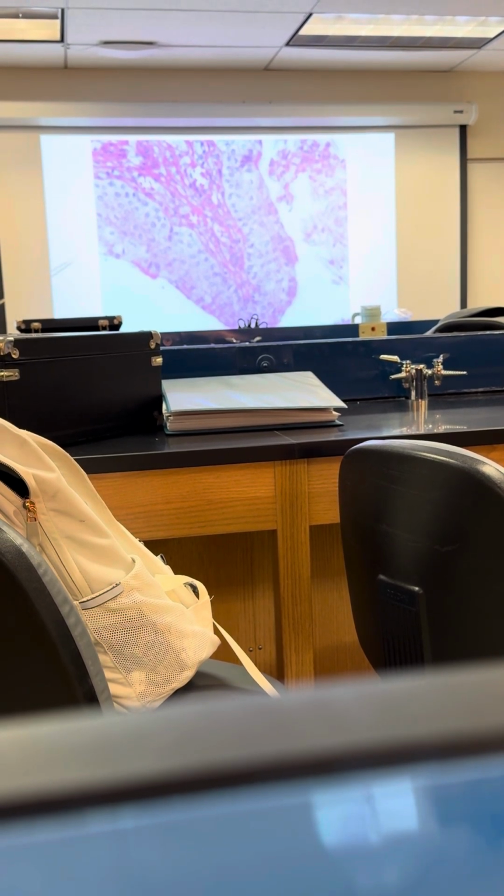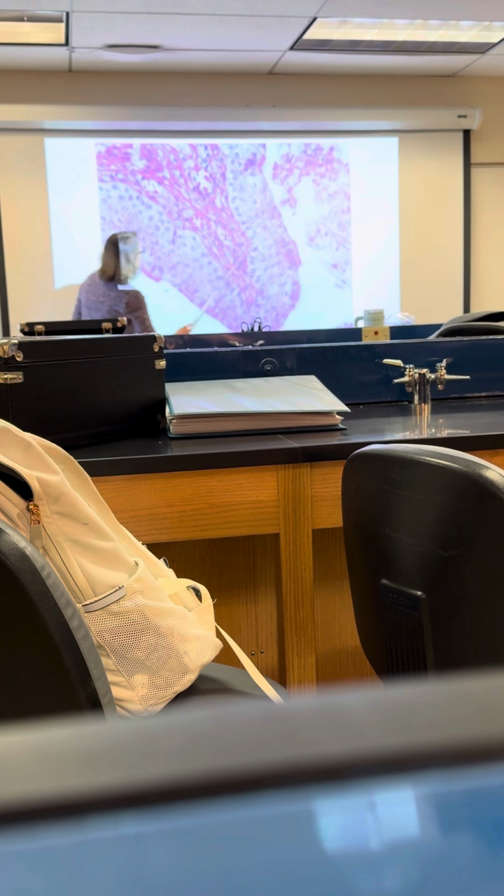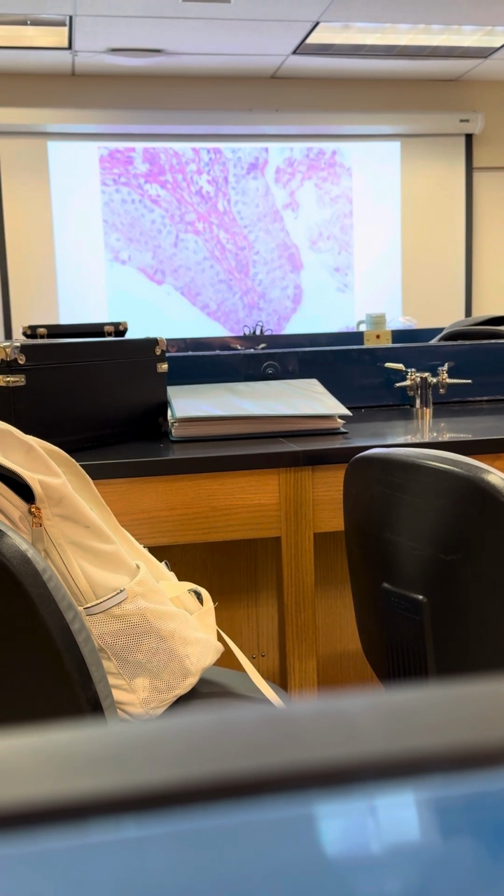Okay, so let's do this slide here. We're looking toward the lumen there, and I'm going to go closer here. Do you guys have this one? Do you guys remember what kind of epithelium we have here? Is it simple or stratified here?